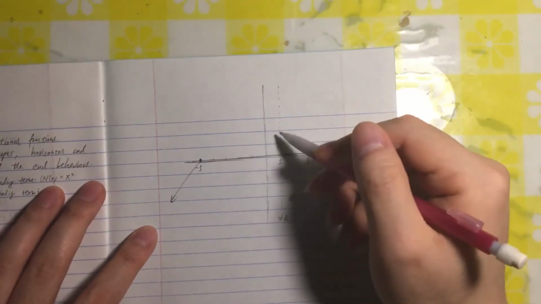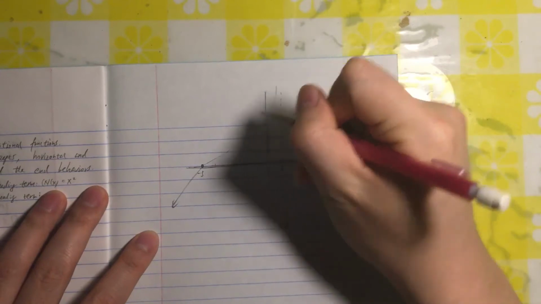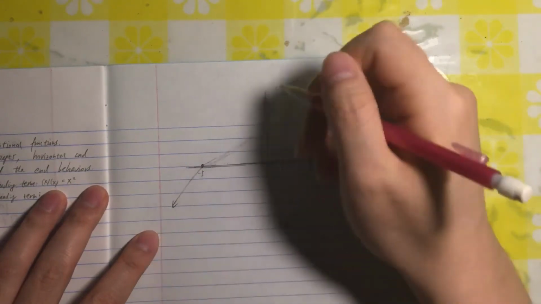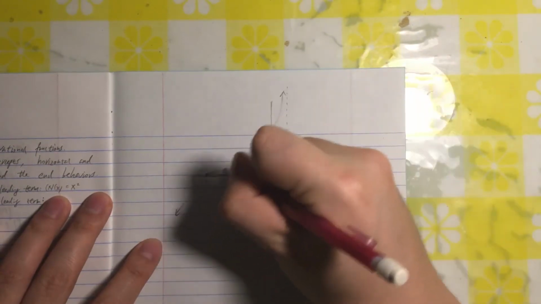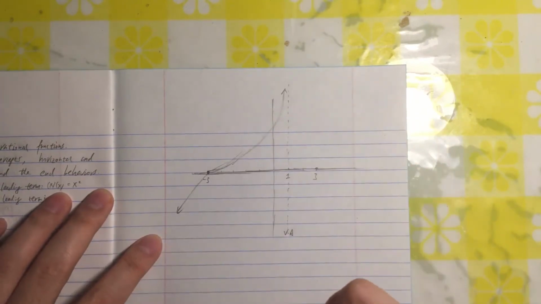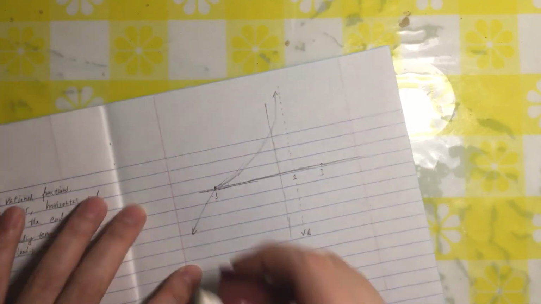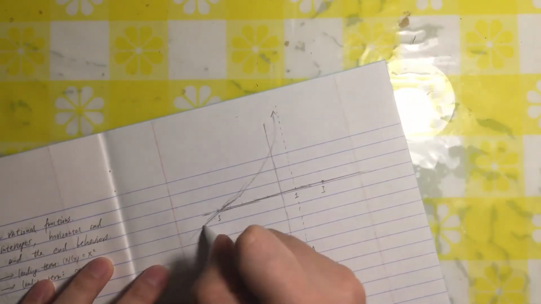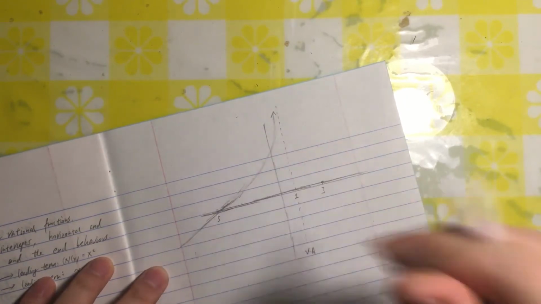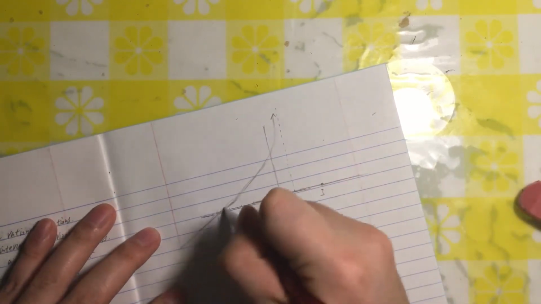Here, 1 is a vertical asymptote. The curve must eventually get very, very close to the asymptote. And we know that the graph of a rational function is a smooth curve. It's not smooth here, so we try to fix the curve and make it smooth.